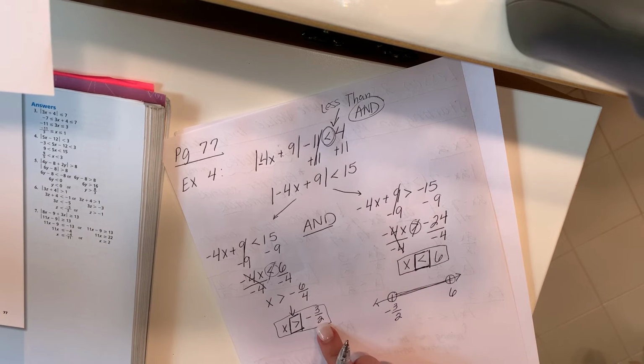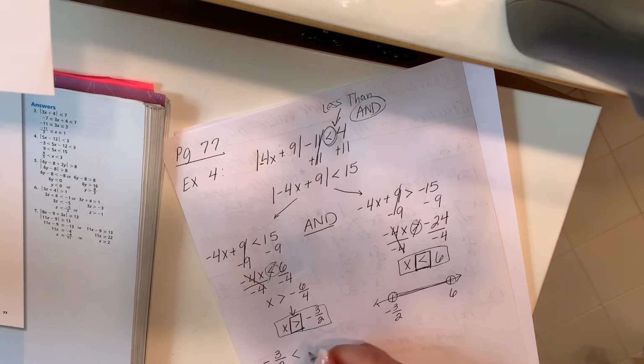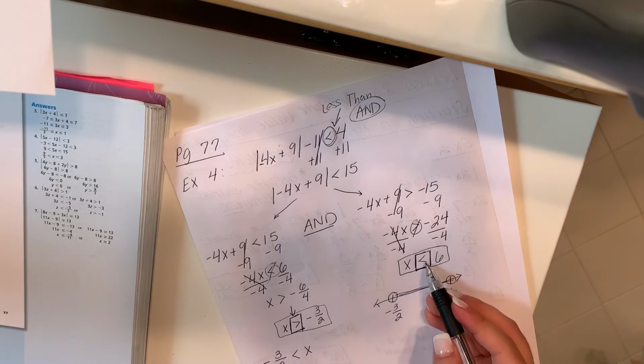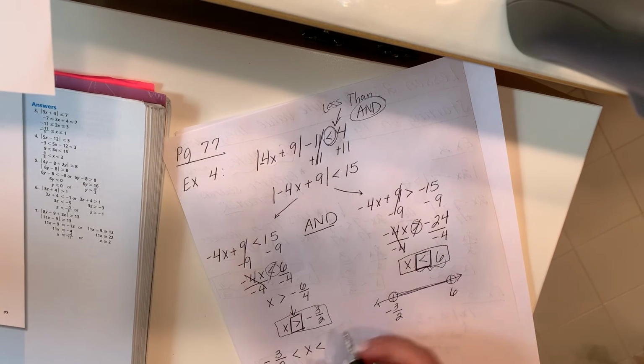We always want to put the smallest number first. In this case, -3/2. We want to follow the direction that the arrow or the inequality is pointing at, which is less than x, which is, now we follow this part next, less than 6.